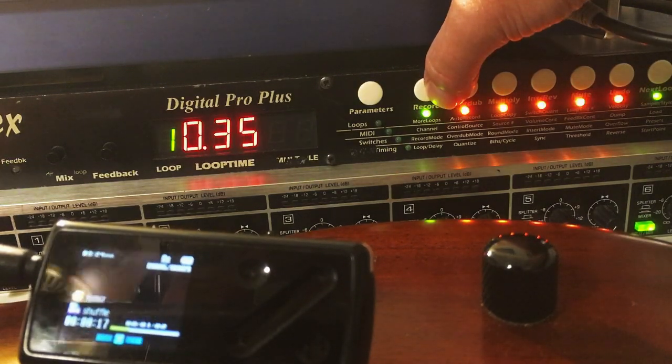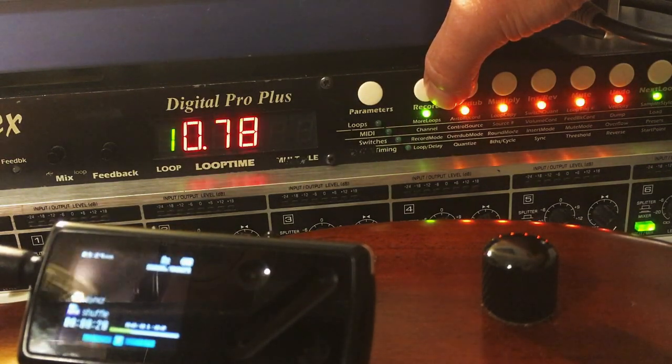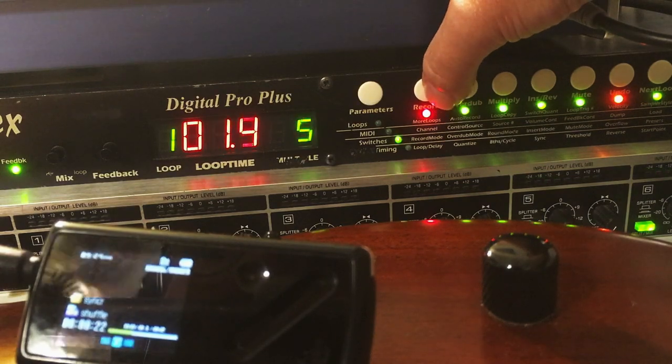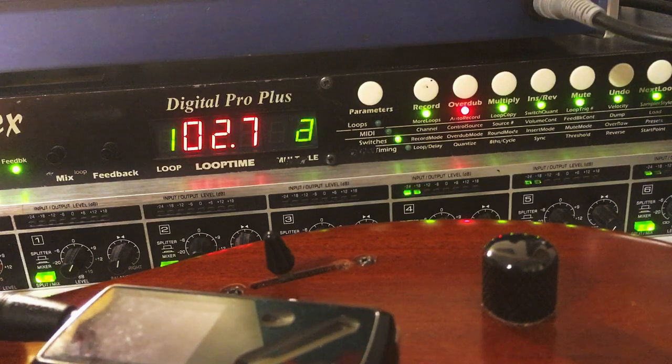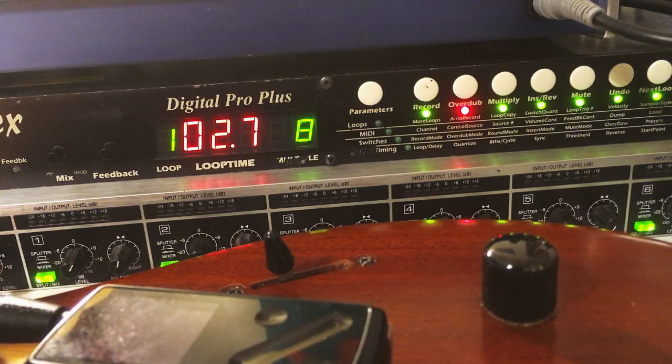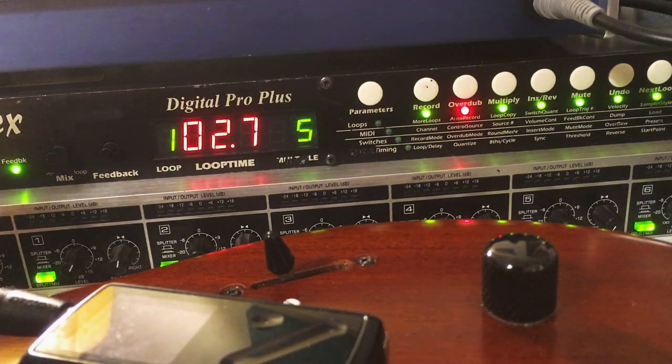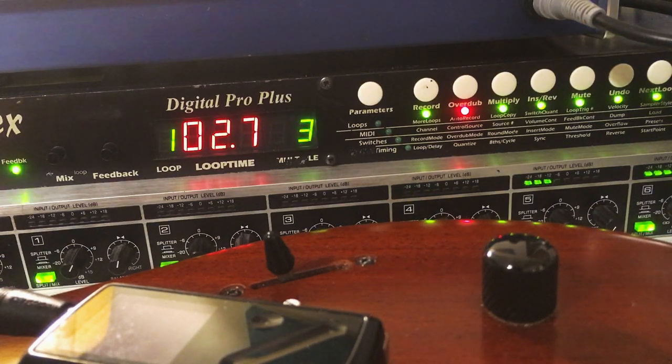No. How about that? Maybe? I think so. Houston, we have sync.